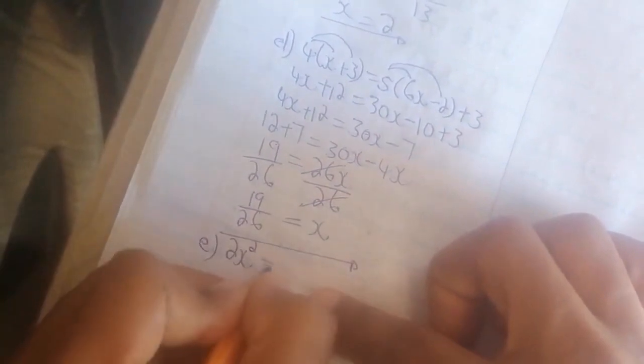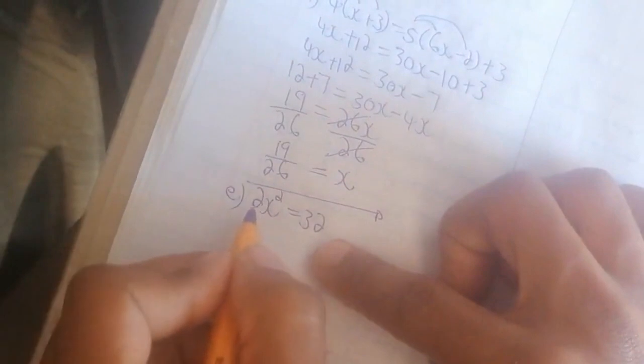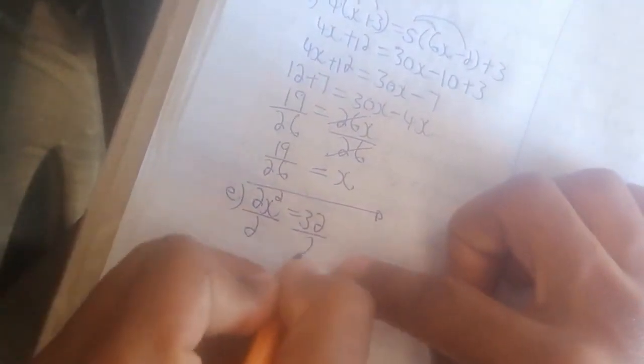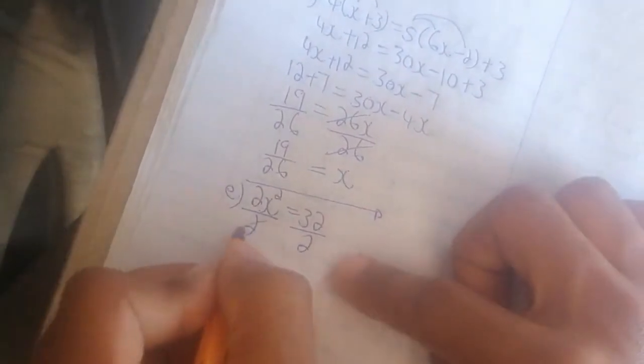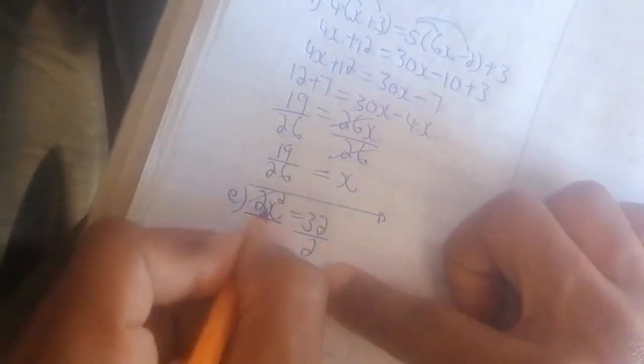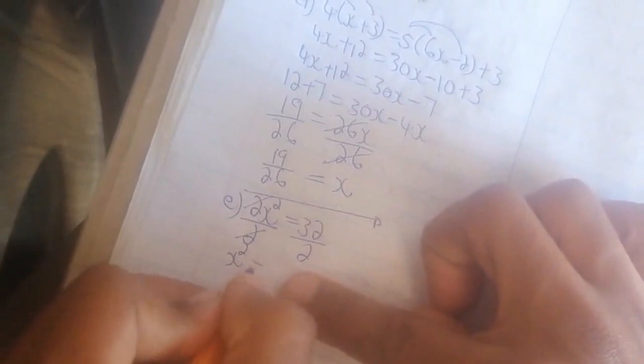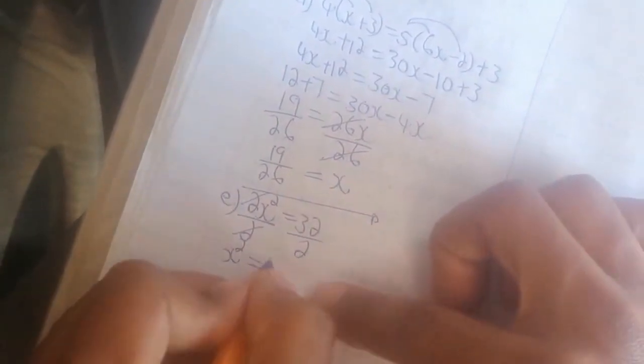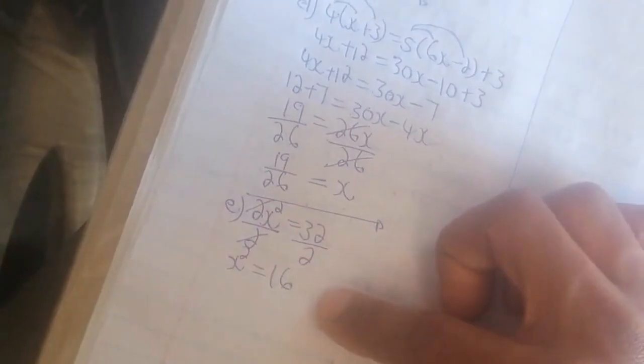2x squared equals 32. We want to get rid of the coefficient of x squared. We do that by dividing both sides by that number. This into this goes once. You are left with your x squared. 32 divided by 2 should give you 16.